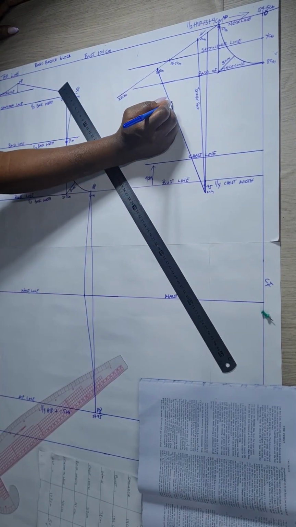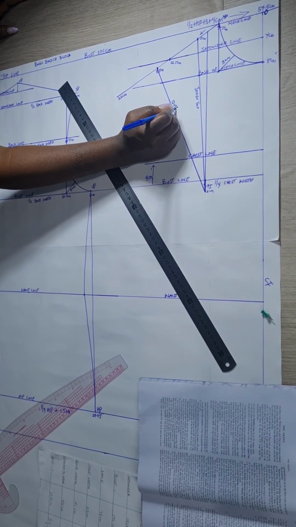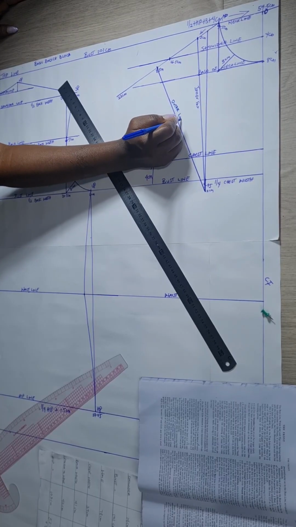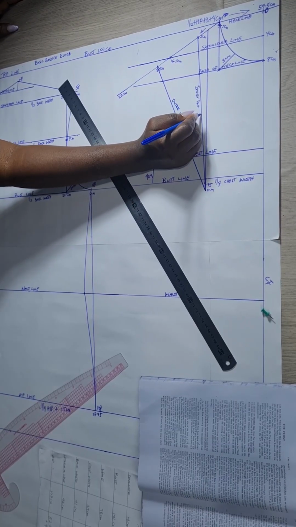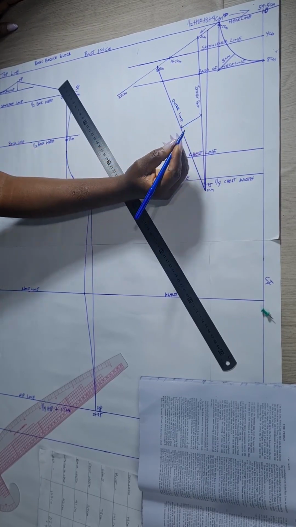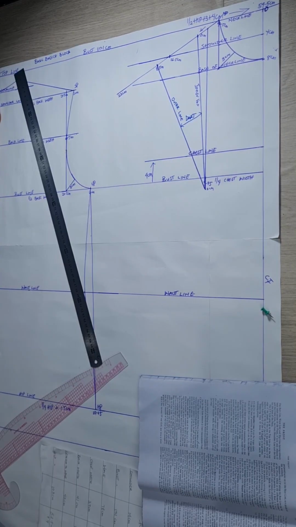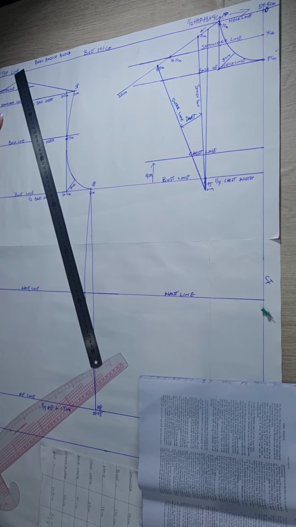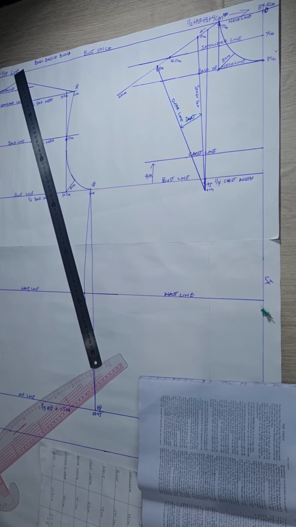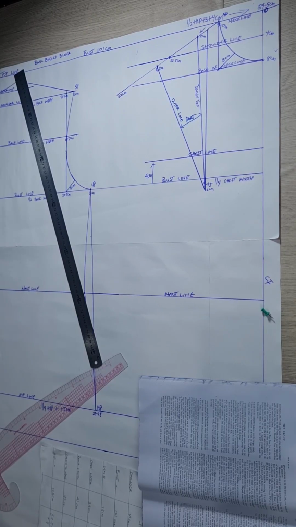So this is my outer line, and from my outer line to my inner line is my dart. The shoulder dart for bust 92 is graded 0.5 centimeter up and down for every size, bigger and smaller. That means go to the table, I've explained what that is.